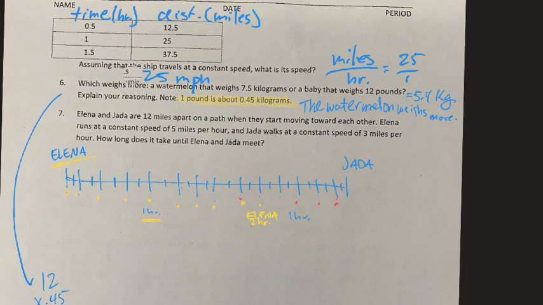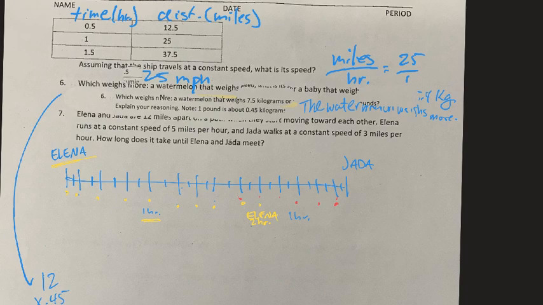I'm going to do number 6. Which weighs more, a watermelon that weighs 7.5 kilograms or a baby that weighs 12 pounds? Ooh, so what do we need to do? We need to convert kilograms to pounds or vice versa. But it gives us this information. Explain your reasoning. Note that 1 pound is about 0.5 kilograms.